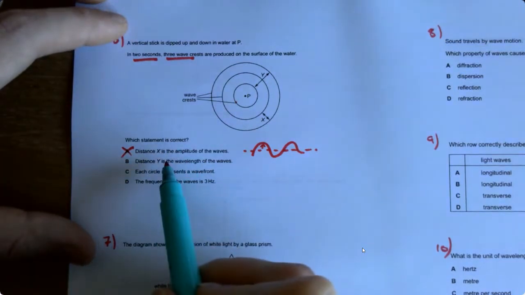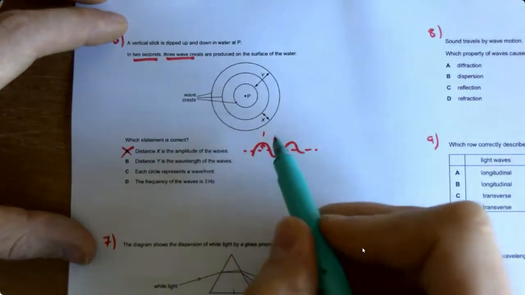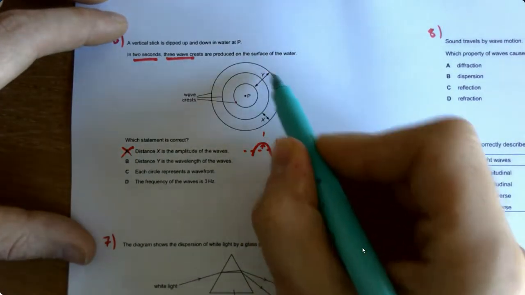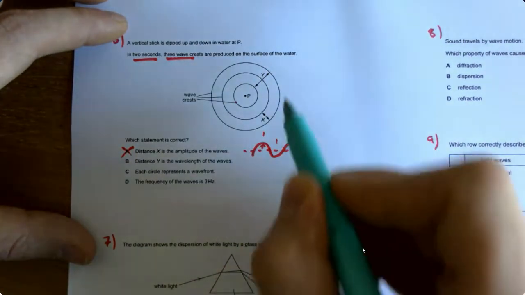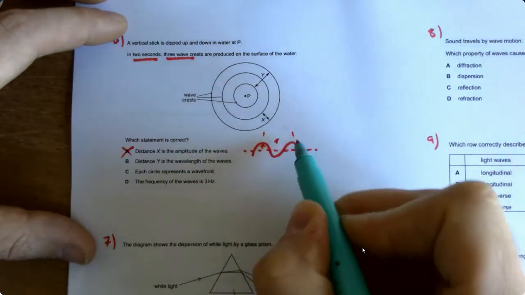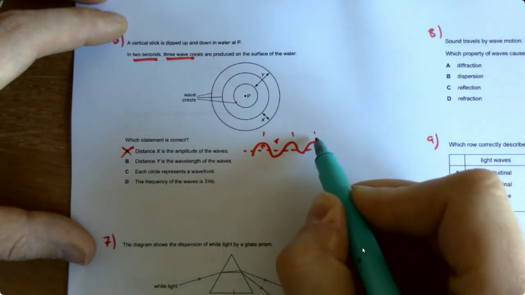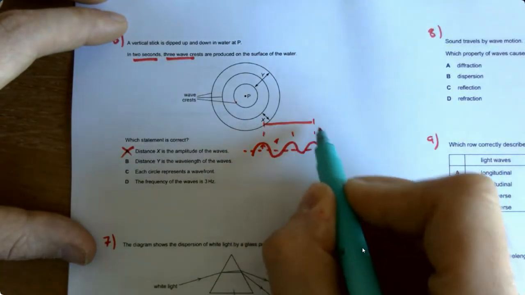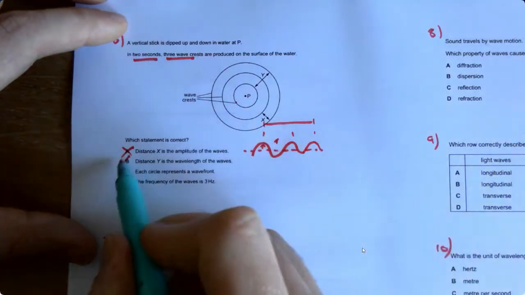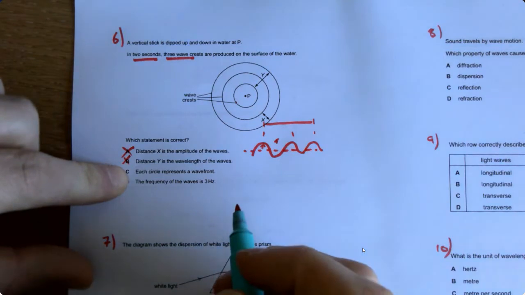Distance y is the wavelength. Let's have a think about this. So this is a crest, so that would be this point. This is a crest here, and this is, sorry, I'm incorrect. This is a trough. So this one here is here. So y would be the next point here. So that is not a wavelength. That is 2 wavelengths. Each circle represents a wave front.